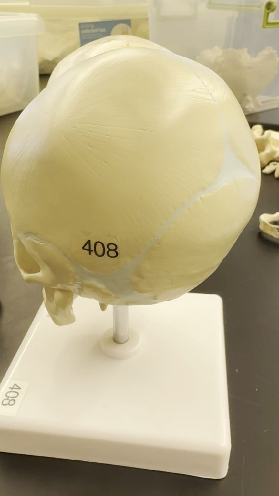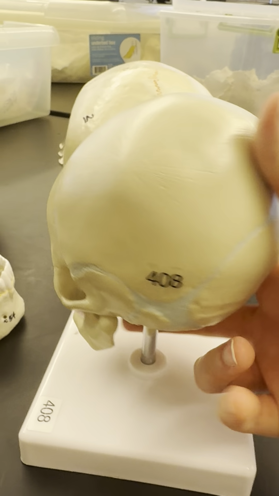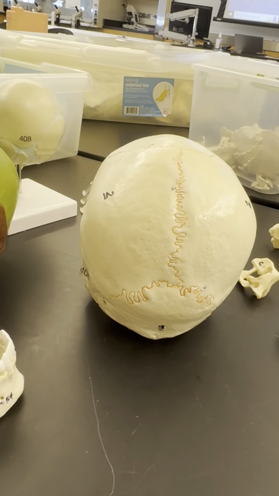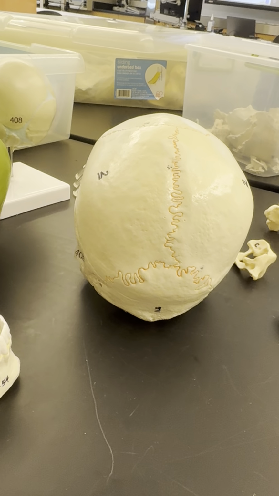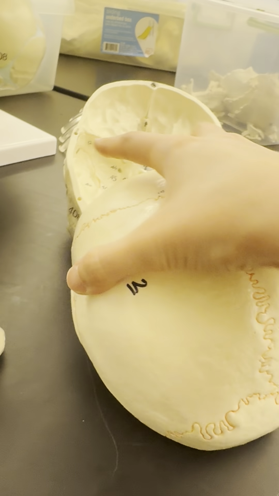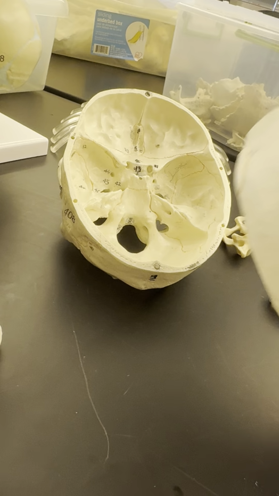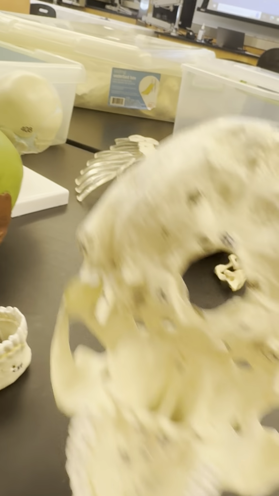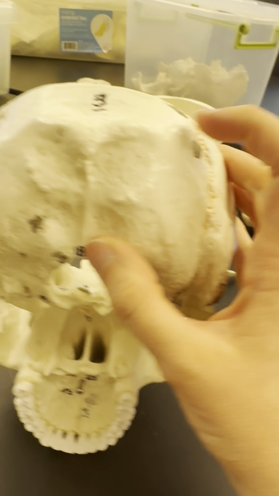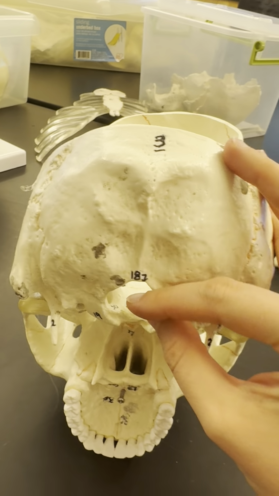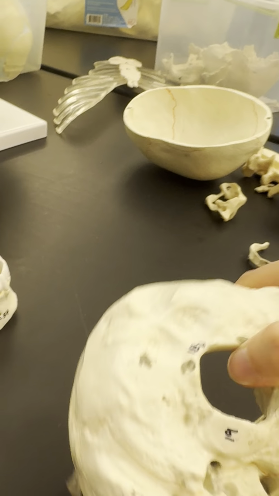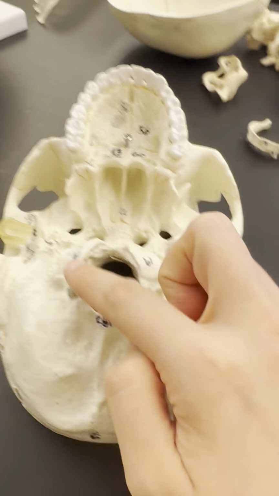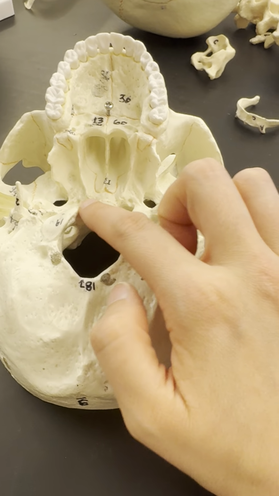All right, so those are the sutures. Now let's talk about some of the bone markings and other bones on the skull, okay? I'm just gonna take this off because there's something else important there that we haven't already discussed. Okay, so bone markings you need to know on the occipital bone here. First, I'm just gonna turn the skull upside down here, okay? This large opening here, this is the foramen magnum.